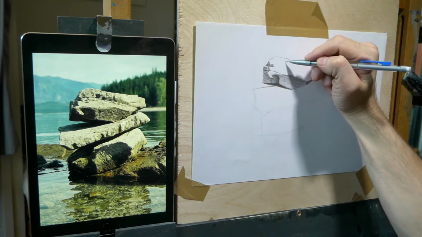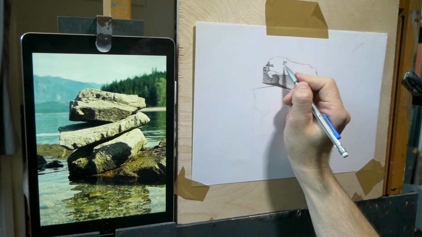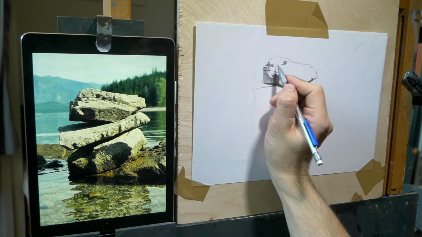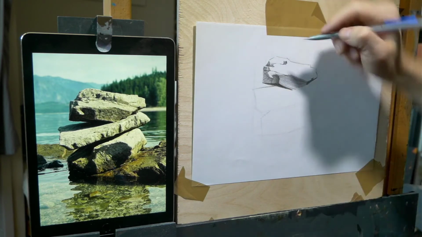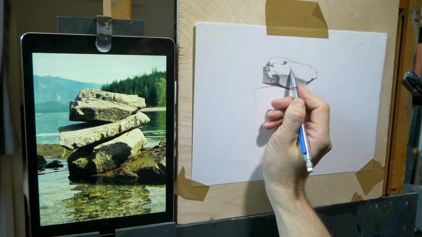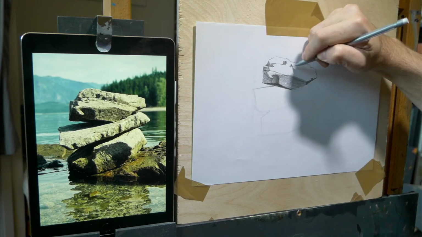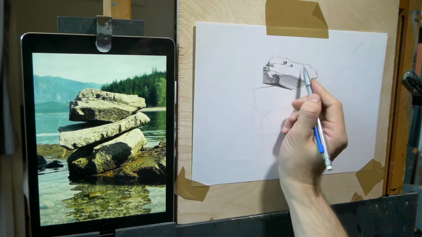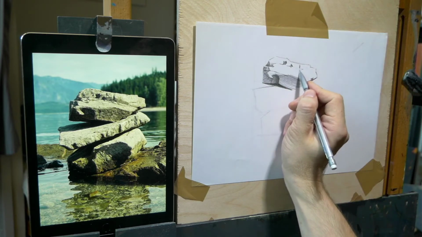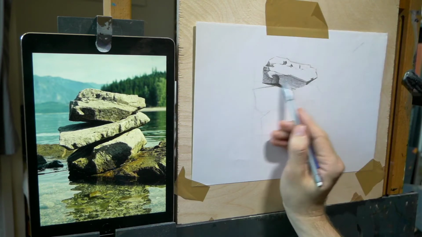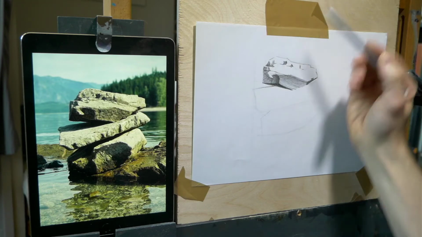And then within this we've got a few more little dark notches here and there. And with that, we roughly capture a pretty good suggestion of this rock.